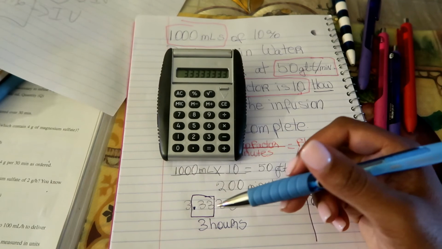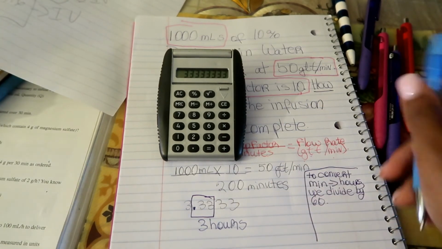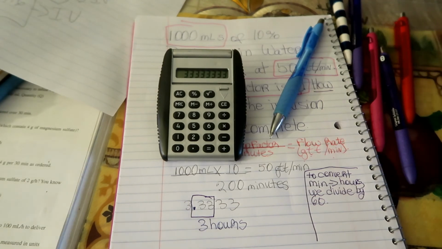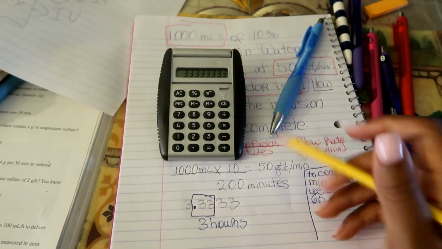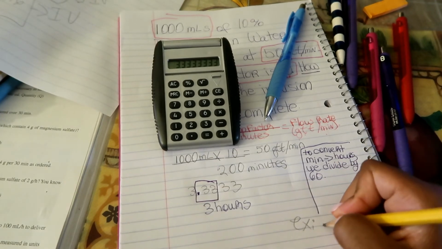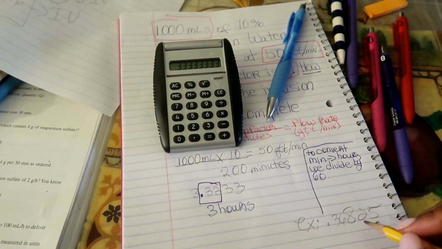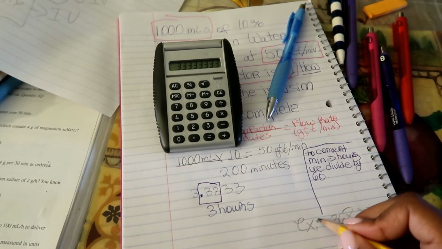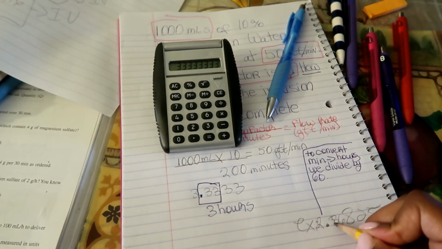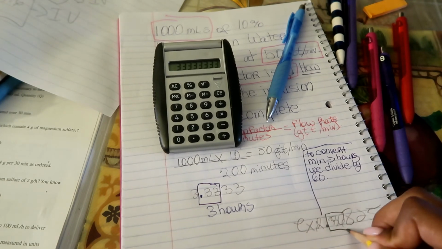And why I say for you to know this is because sometimes you guys may get, let's say for example, so I'm going to put this in a different section so you guys don't get confused. So for example, you may get 2.36825 in another problem. But if you know that after the decimal point, you only use the first 2 numbers.